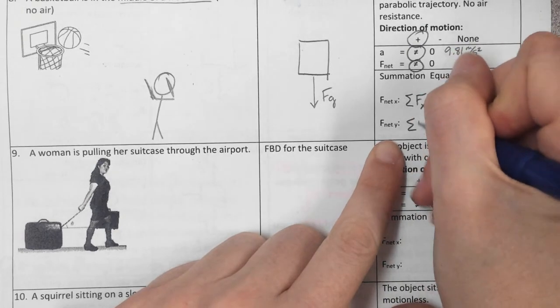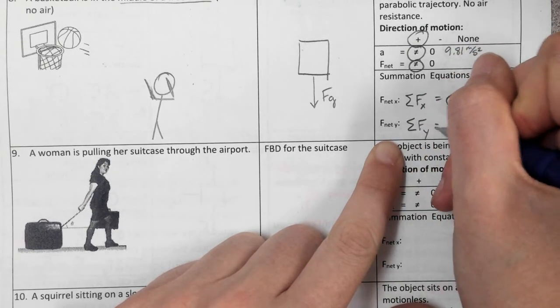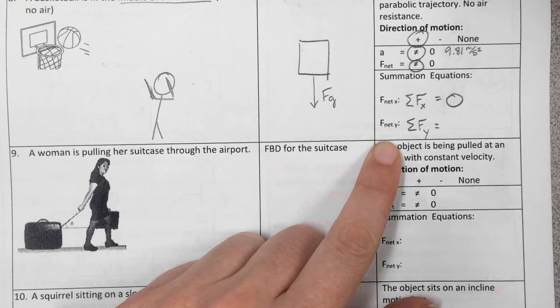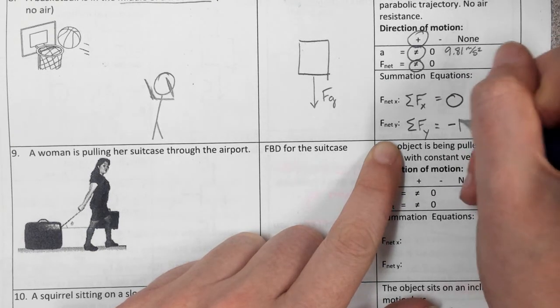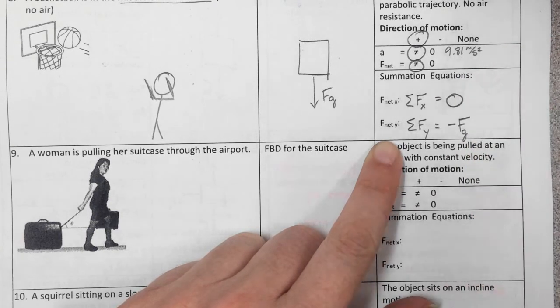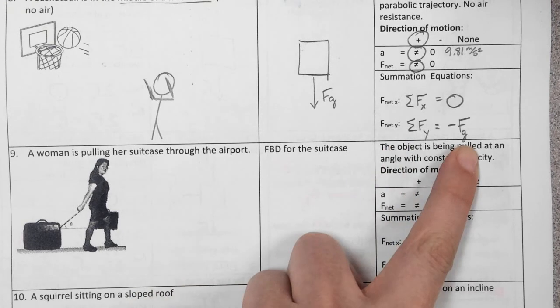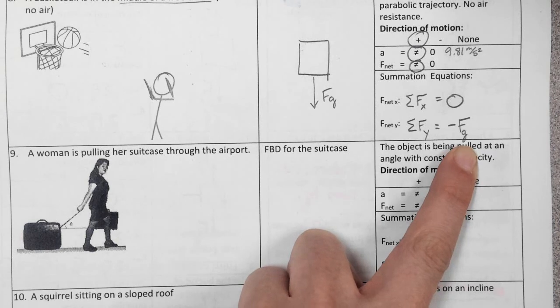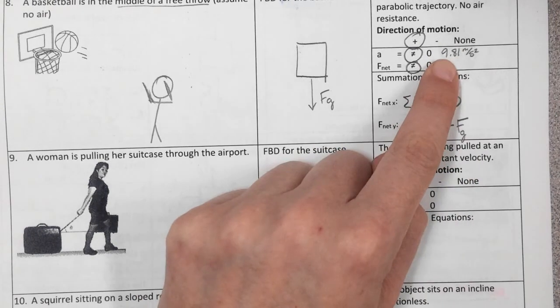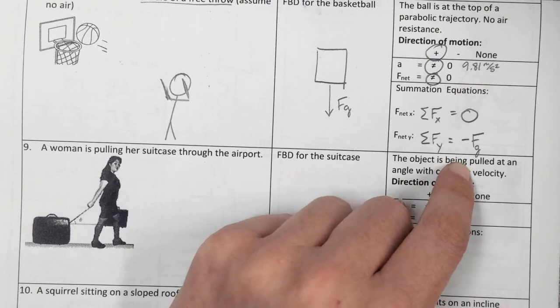What about in the y direction? Just minus the force of gravity. Do we know how much that force of gravity is? No. Why not? Because we don't have the mass. We know what the acceleration is, but we do not know what the force is until we know its mass.